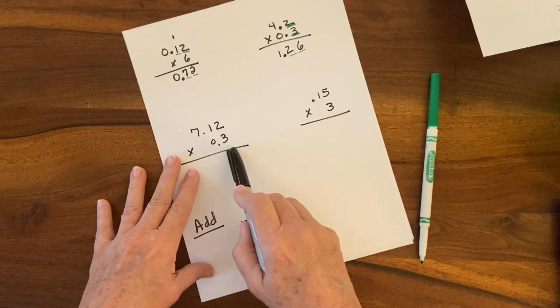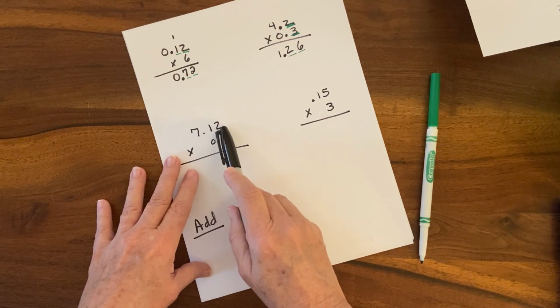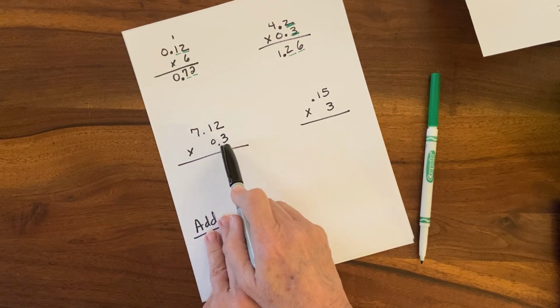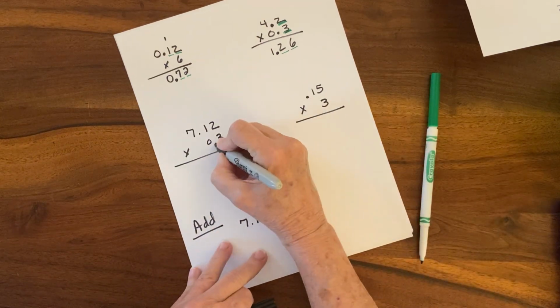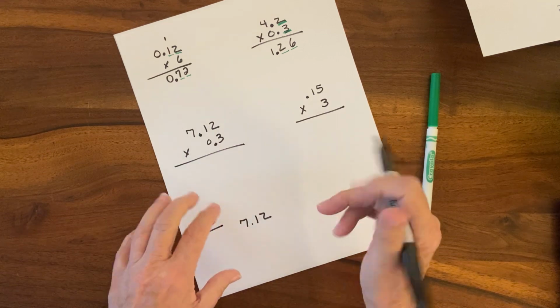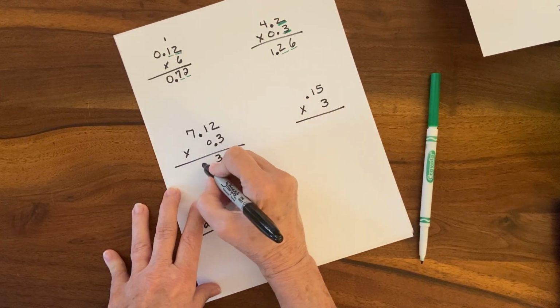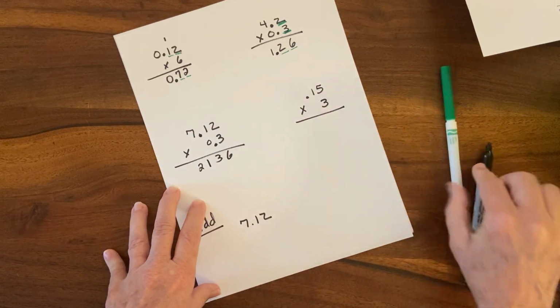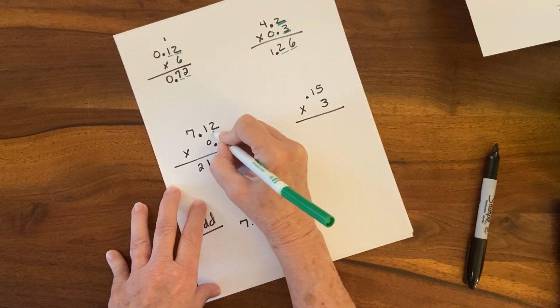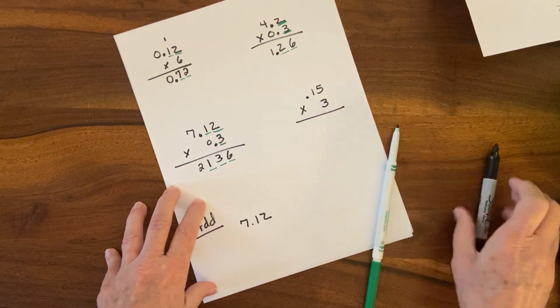So let's go ahead and do this one. 7 and 12/100ths, remember tenths place, hundredths place, times 3/10. Again, my decimals don't line up, but that's okay when you're multiplying. Okay, 3 times 2 is 6, 3 times 1 is 3, 3 times 7 is 21. Okay, I've got 1, 2, 3, 1, 2, 3.